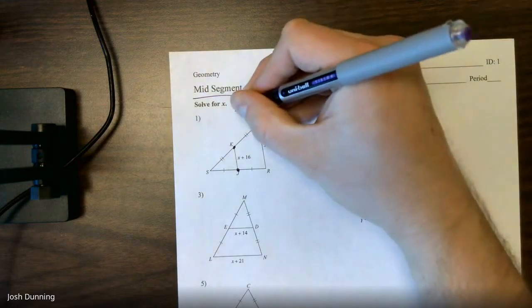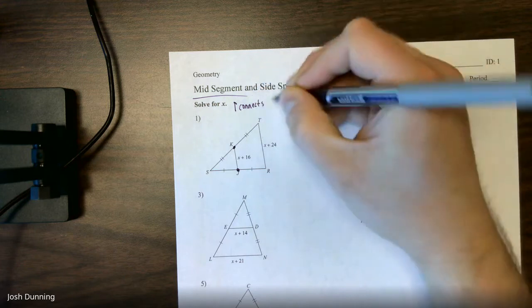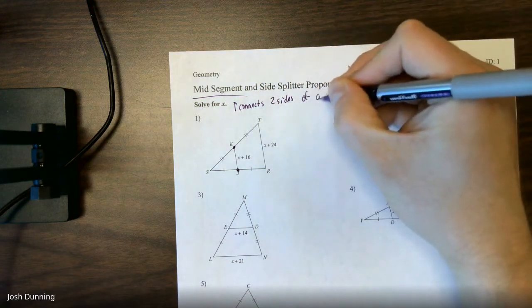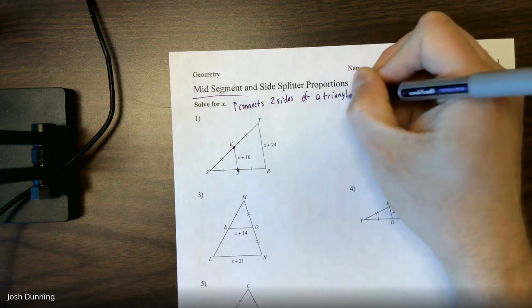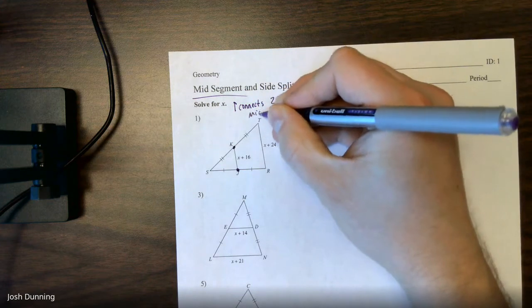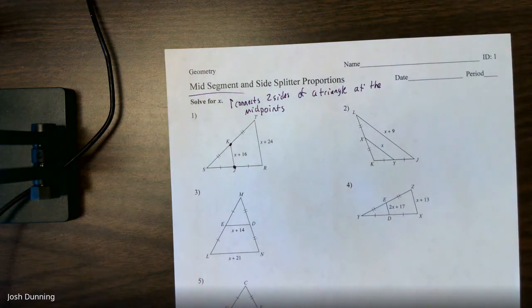So a mid-segment connects two sides of a triangle, and it has to be at the midpoints. This makes a special proportion for us. We don't even have to set up a proportion here. If you notice, it's a mid-segment.